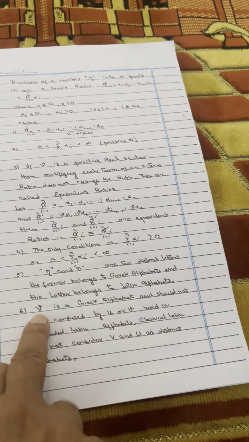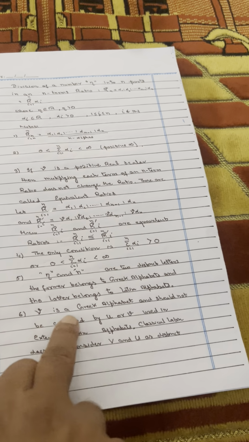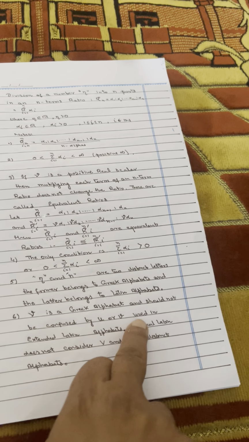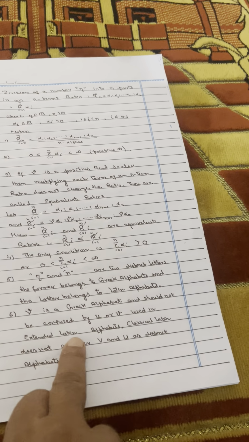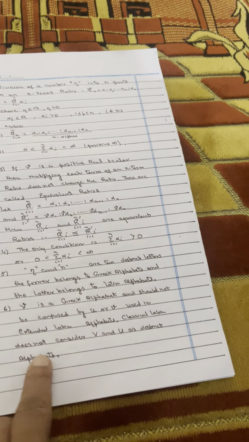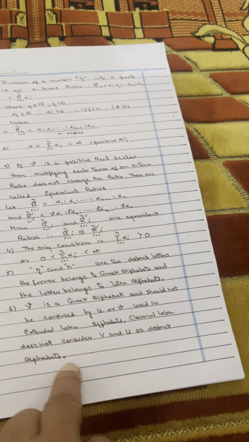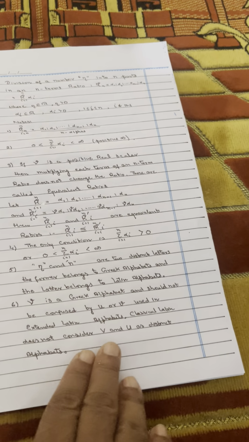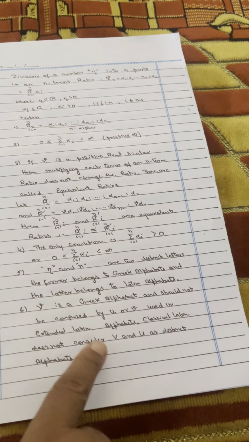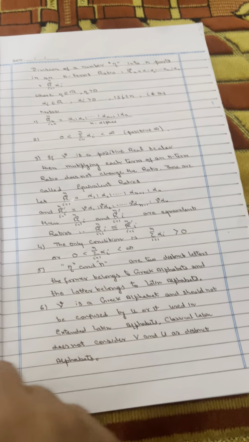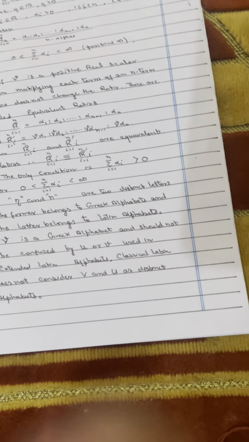And now we come to nu. Nu is a Greek alphabet, and it should not be confused with u or v used in the extended Latin alphabets. Classical Latin does not consider v and u as distinct alphabets, but nu is not a classical Latin alphabet, it is a Greek alphabet. So all these things are now clear.